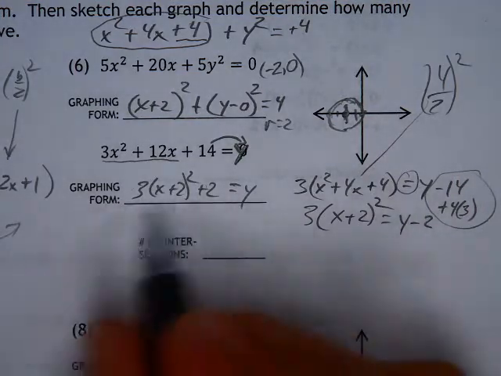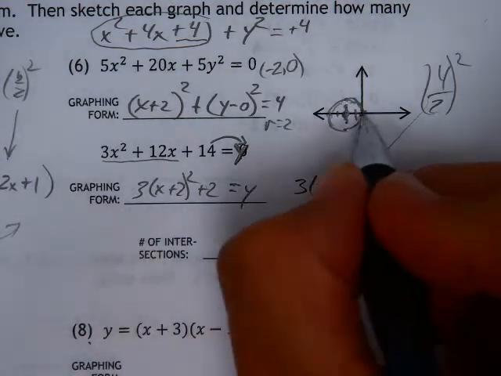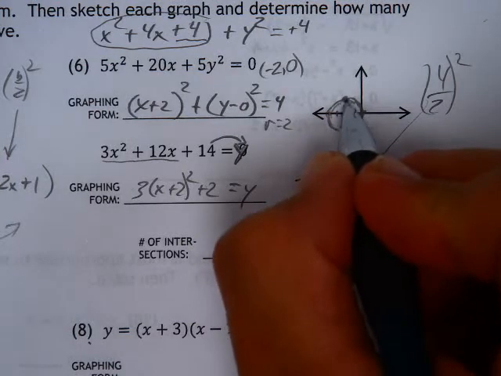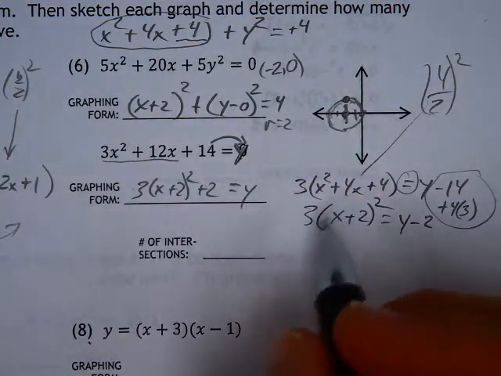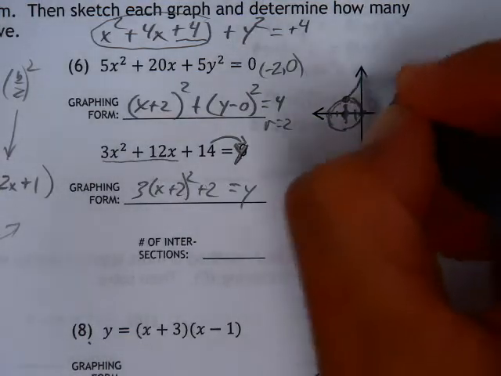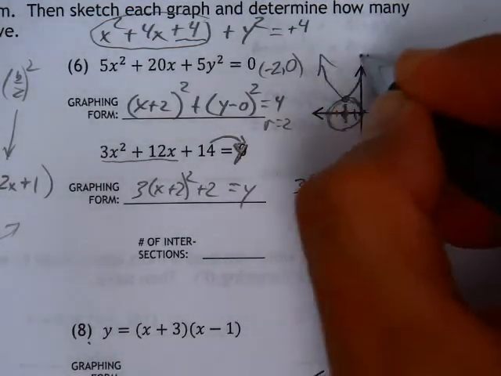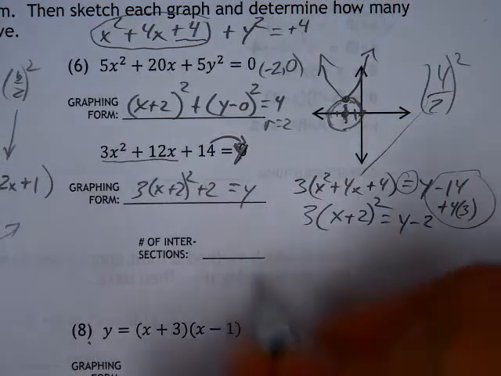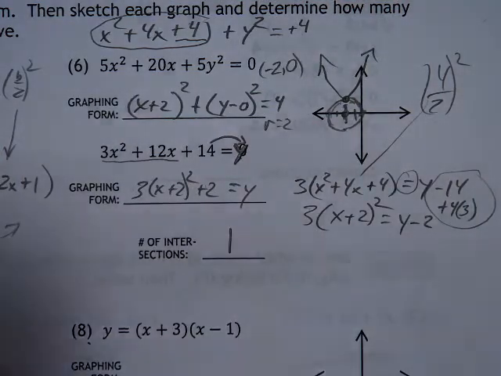Okay, where's the vertex of this thing? Negative 2, 2, which is actually right there on that part of the circle. And from there it opens which direction? Opens up. How many points of intersection? 1 point of intersection, because the vertex is on the circle.